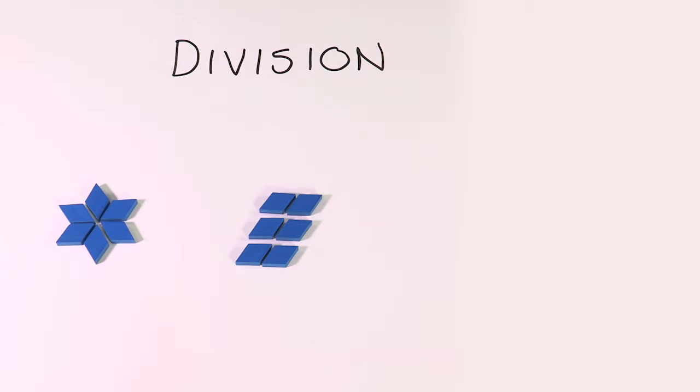Julie has 6 diamonds. These diamonds could be shared between her 3 friends. How many diamonds would each friend get? So we can see Julie has 6 diamonds. We could arrange those diamonds into 3 groups of 2 diamonds, so each of her friends would get 2 diamonds each.